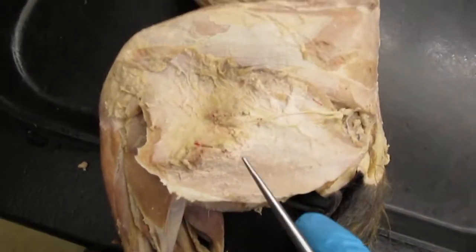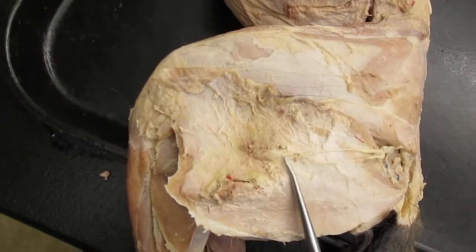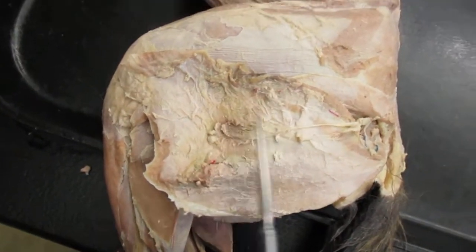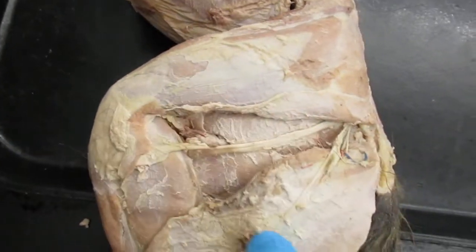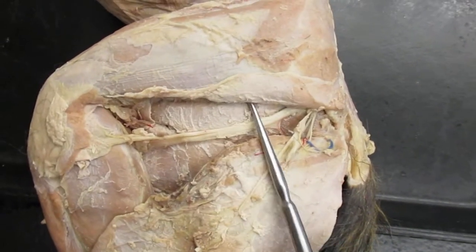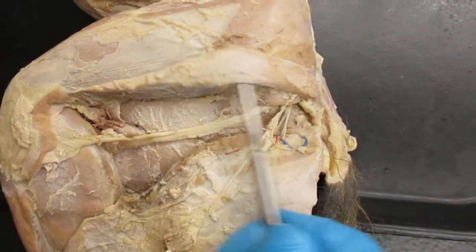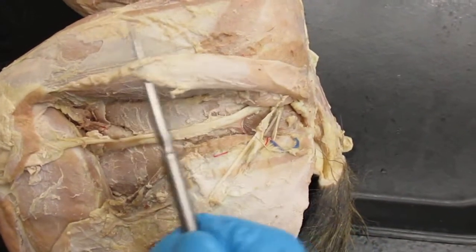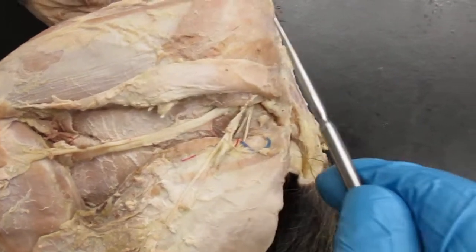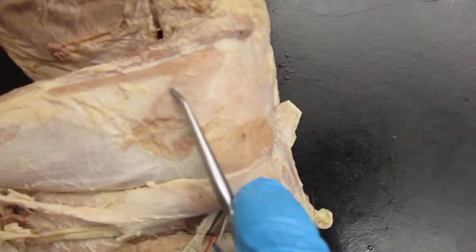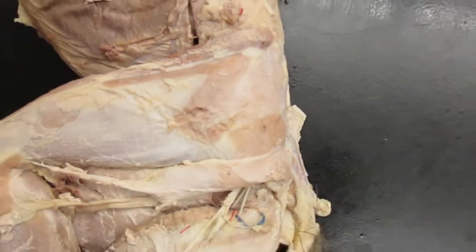So let me go over this one more time here. So we have the biceps femoris again, right there. We have a muscle that's cat specific called the caudal femoralis right here. So this is the caudal femoralis right here.